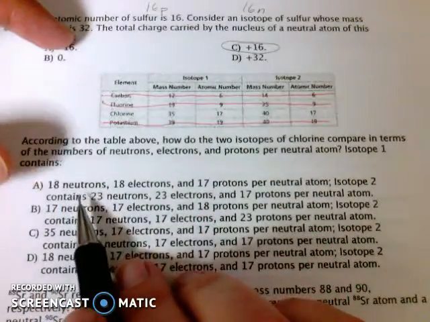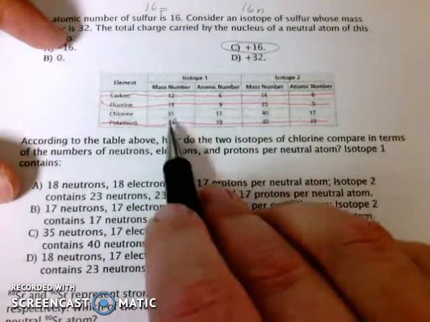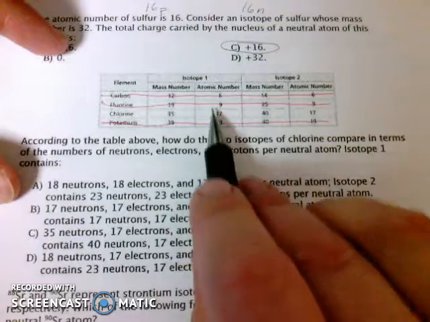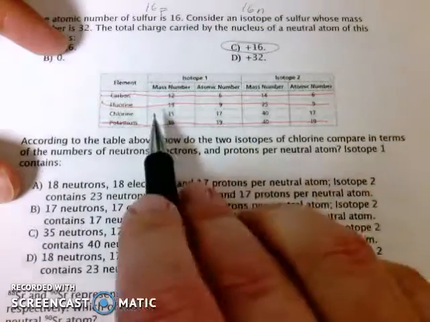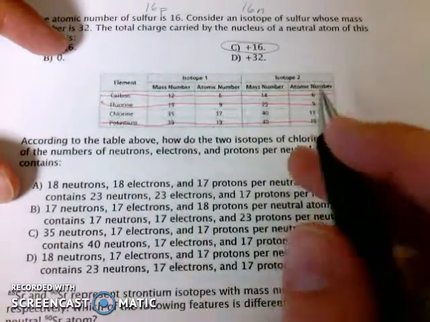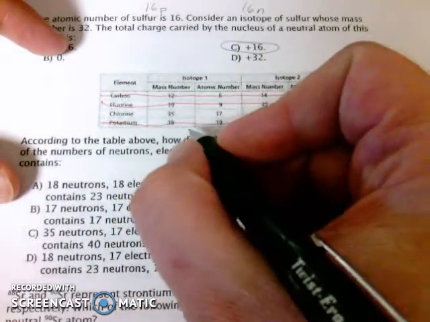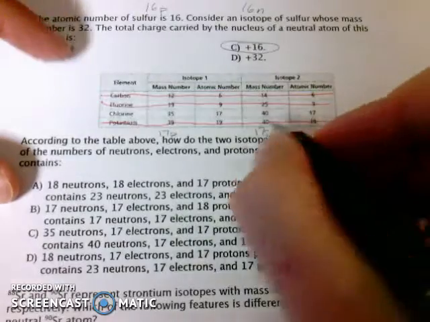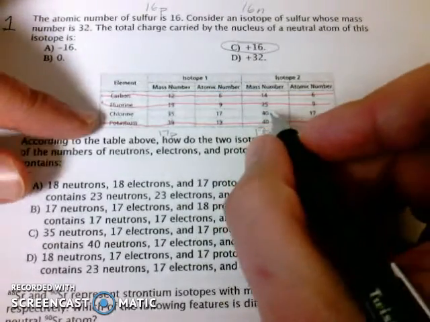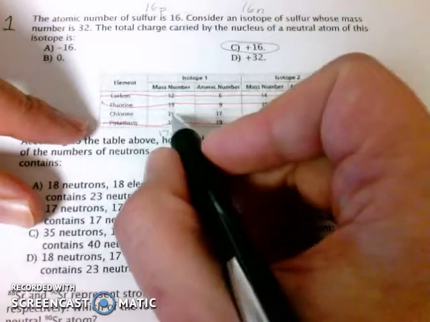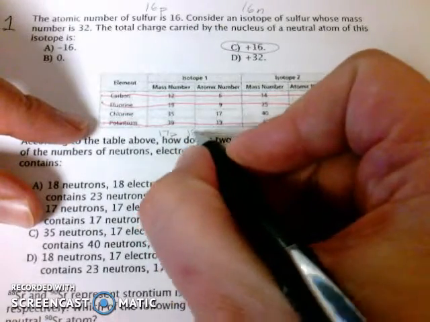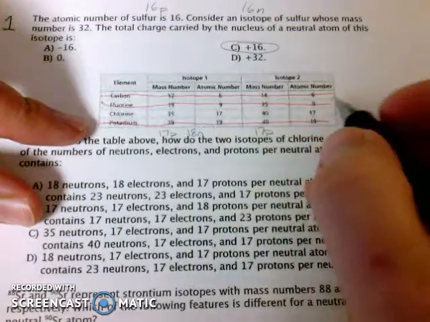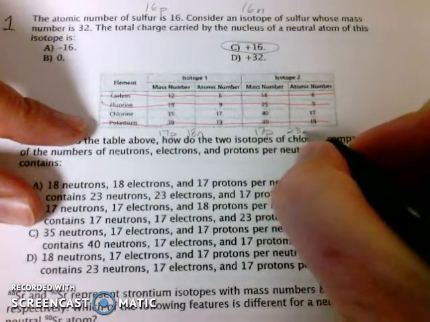Isotope 1 contains, and then we have neutrons, electrons, protons. All right, let's look at isotope 1. It does say they're neutral. That's important. Atomic number 17. Okay, if it has 17 protons, it is always chlorine. So we know that isotope 1 has 17 protons, and isotope 2 has 17 protons. Otherwise, it's not chlorine. Isotopes are only different by the number of neutrons. 35 minus 17 will give me 18 neutrons, right? Take the mass number minus the atomic number. Over here, 40 minus 17 will be 23 neutrons.